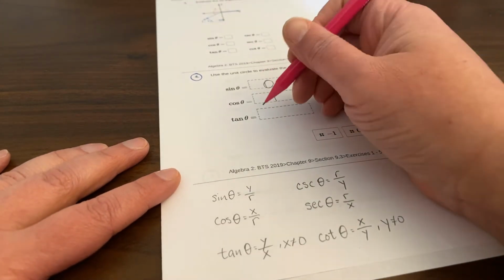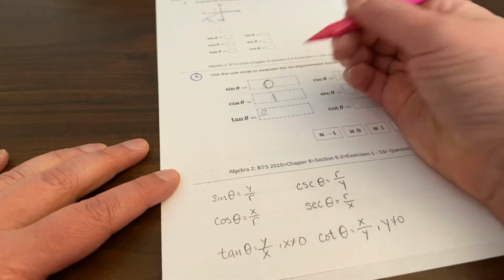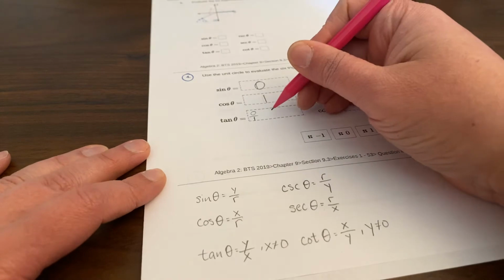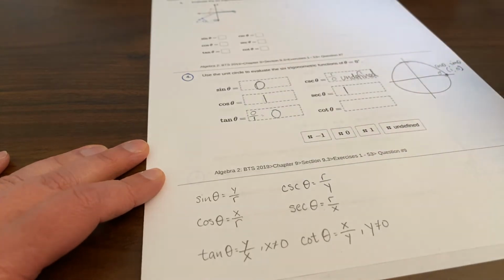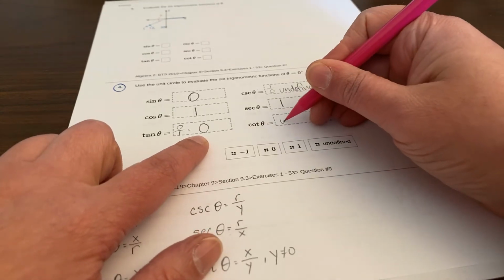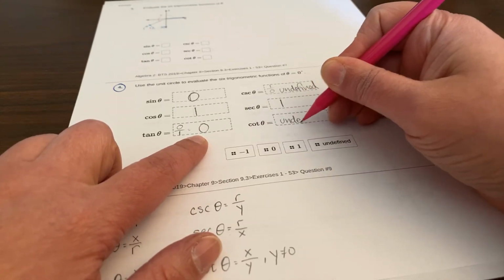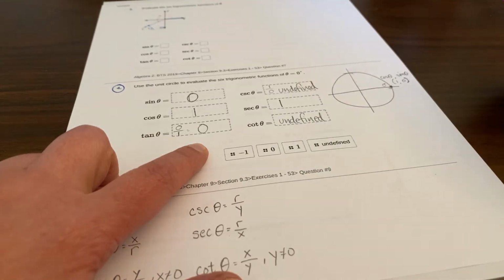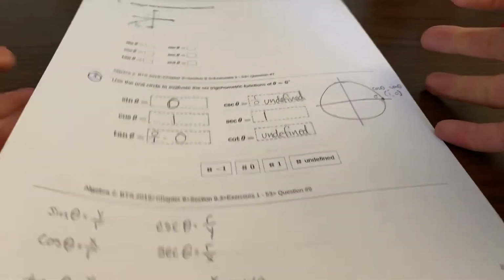So the y value is 0 over the x value of 1, and 0 over 1 is just 0. And the reciprocal of the 0, again, is undefined, right? So cotangent is undefined at 0.